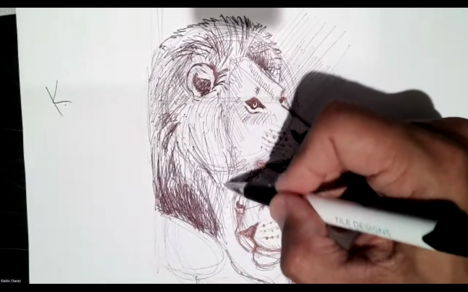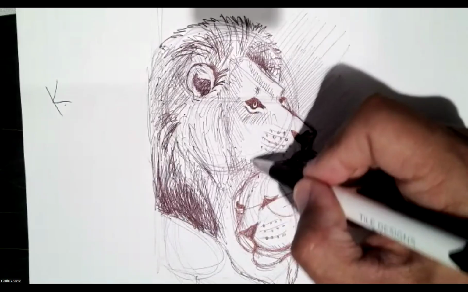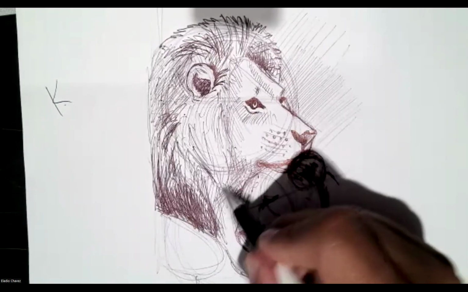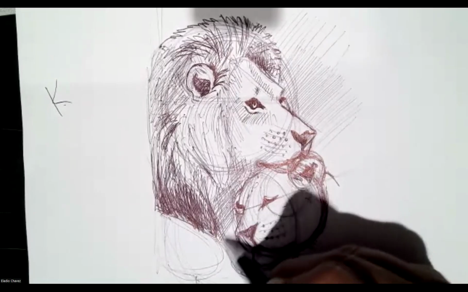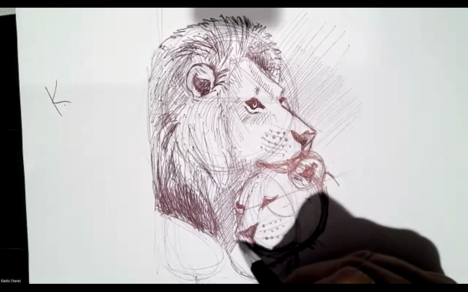Now, this whole thing is a little bit darker here. A little darker. A little darker. As it comes down, it gets even darker. As it gets down in here, it's really dark, really high contrast.